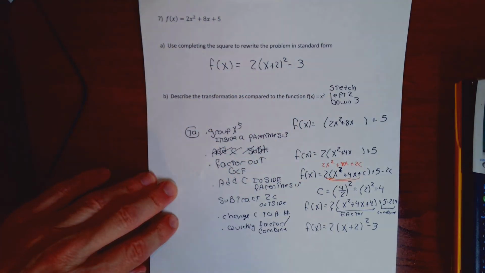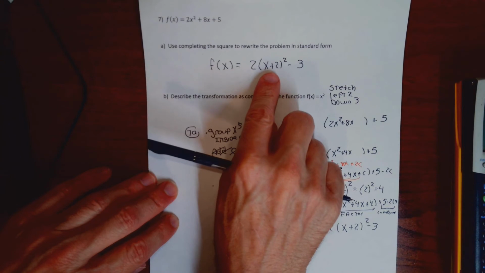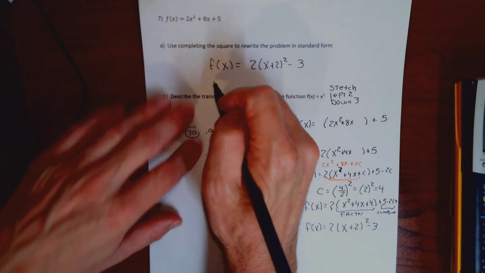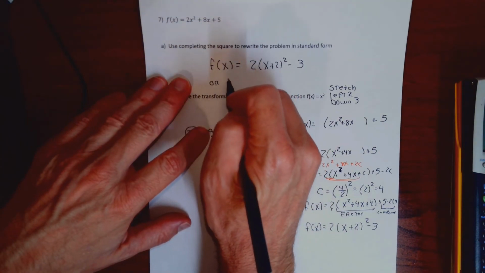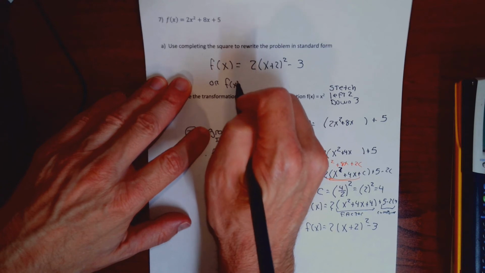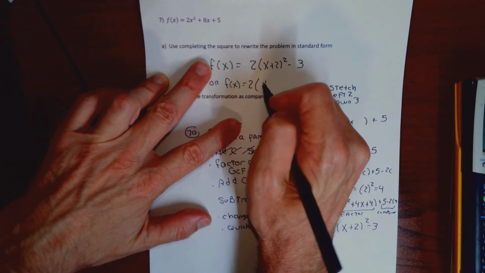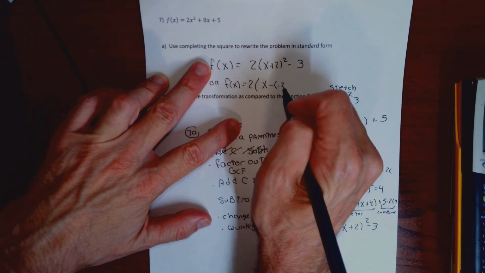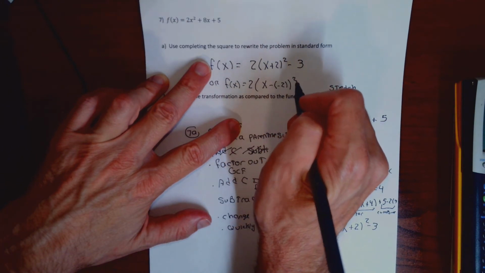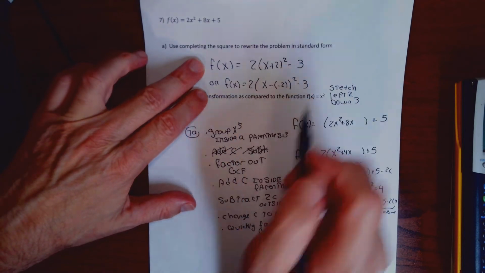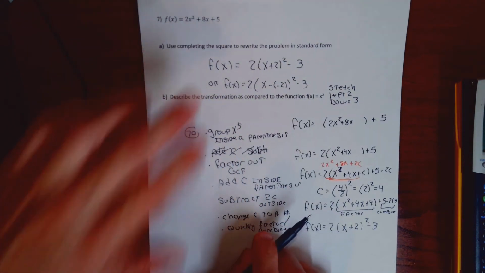That's everything I need for question 7. I could, if I want to, change this plus to a double negative, and I could say that this is purely standard form, but I didn't really do much with purely standard form in the section because I can work around it real nicely. But either of these would be acceptable answers for 7a.